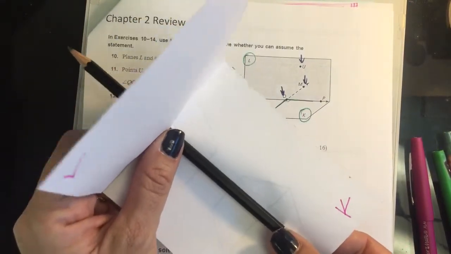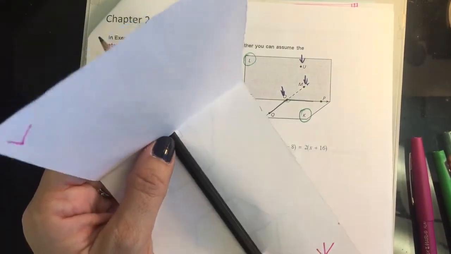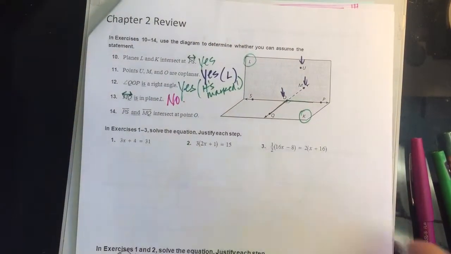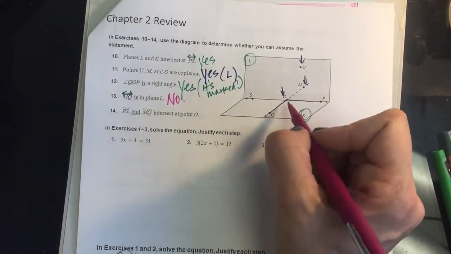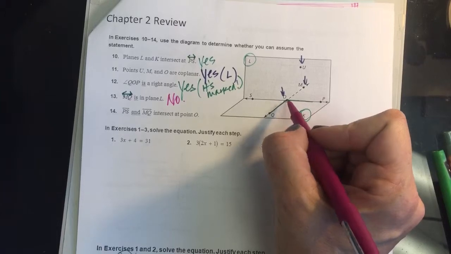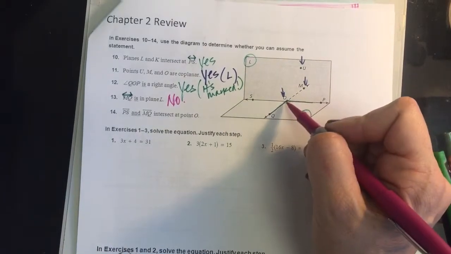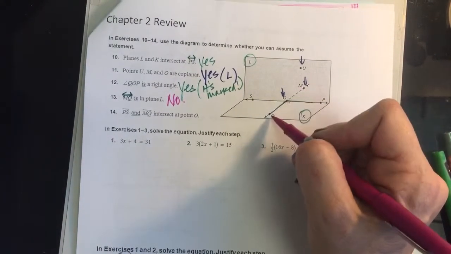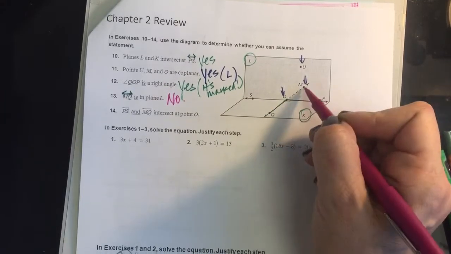I see it laying in plane K, but it only hits plane L at point O. So that's my justification: the whole line doesn't lie in the plane. Point M is in plane L, but the whole line MQ is not.